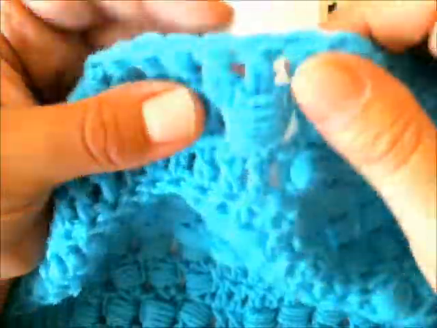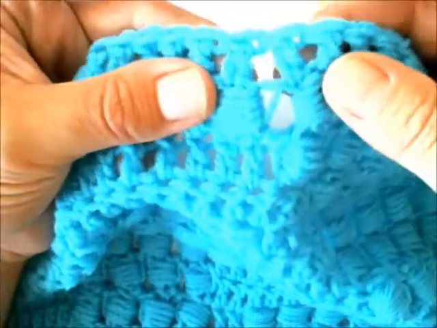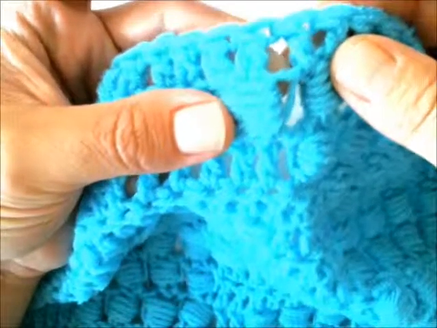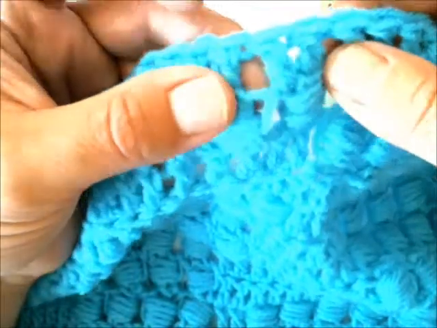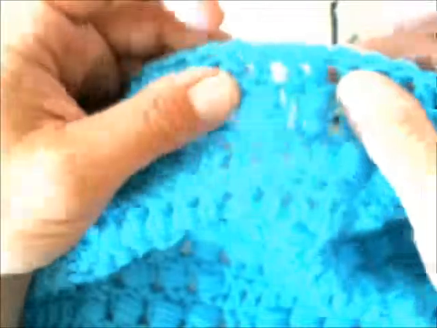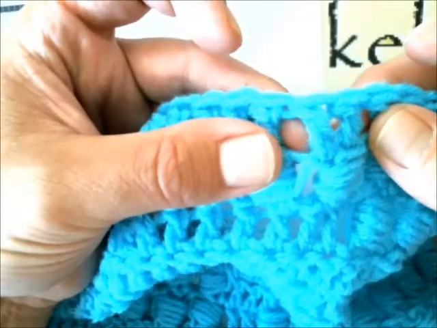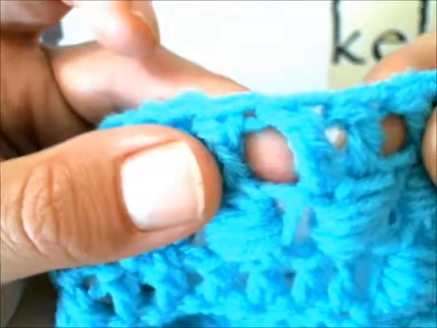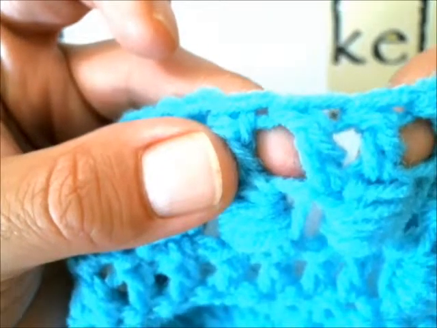Well, when you're coming back on top of the bullion, there are these 2 stitches. You would skip this stitch right here. You're only going to create the bullion, put your double crochets or your next bullion on top of the stitch, like that, and then you would work across.